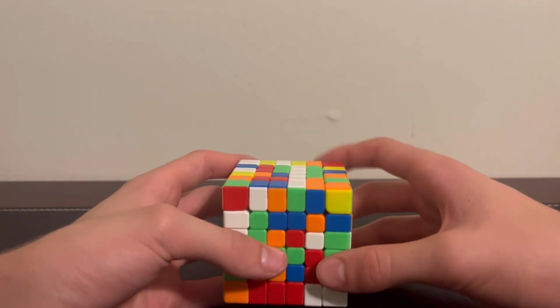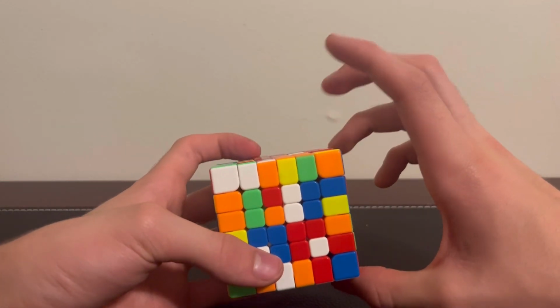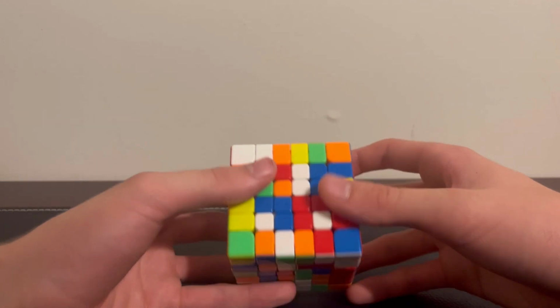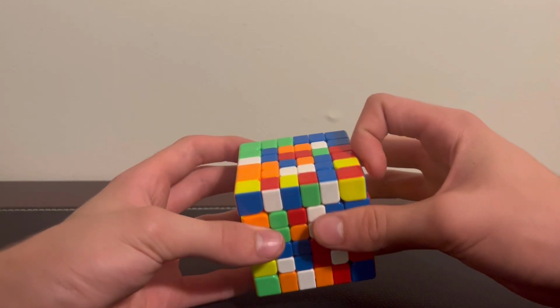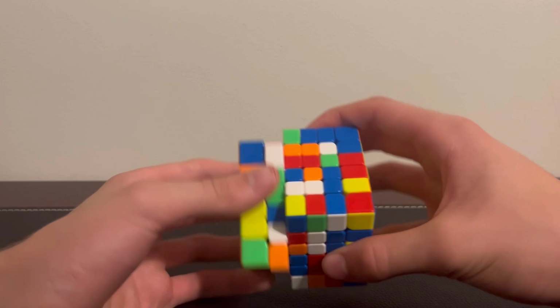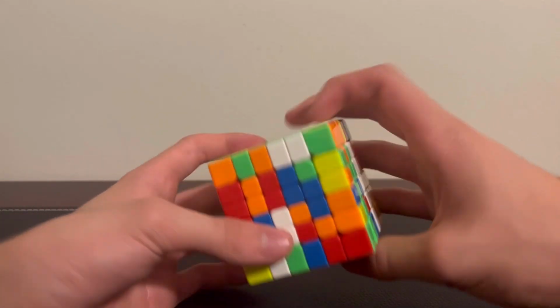Now for white, we actually got lucky and we have a middle bar already solved, so we don't have to worry about that. Next, I would go to an outer bar because that looks easiest because I have these 2 pieces and these 2 corners. So I could just move this here, pair up the 2 corners, and insert it into the white layer.